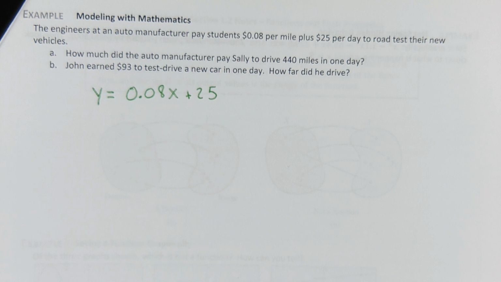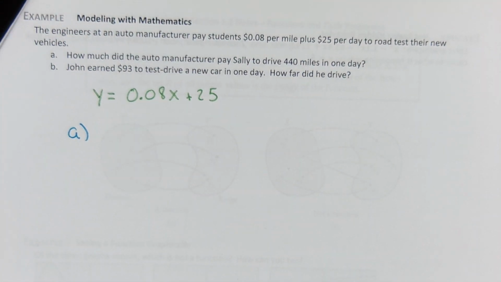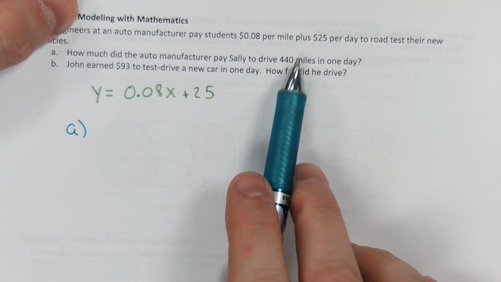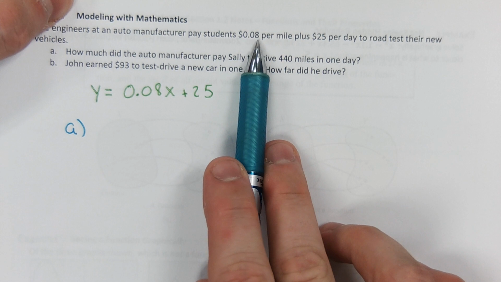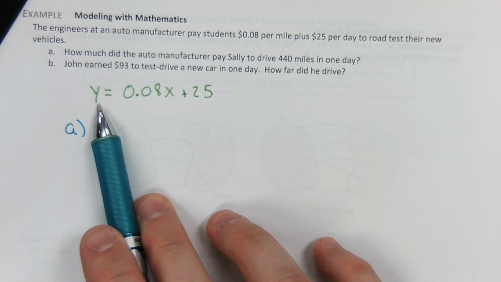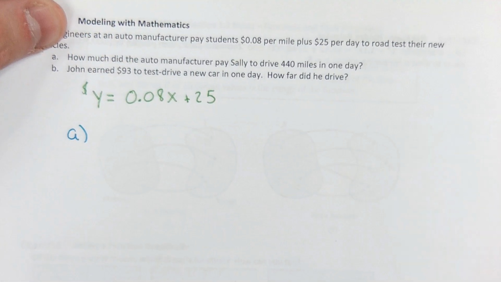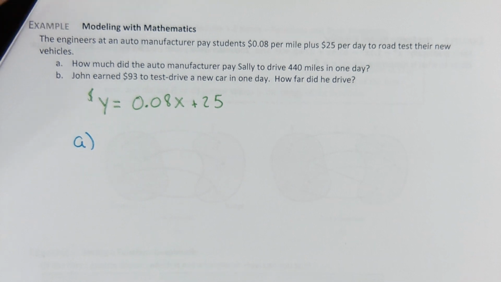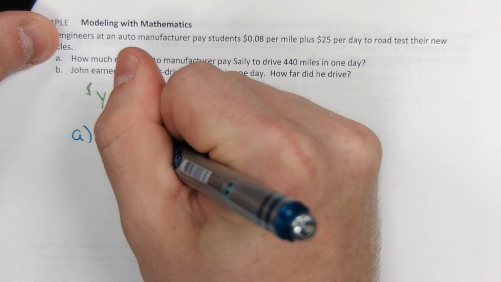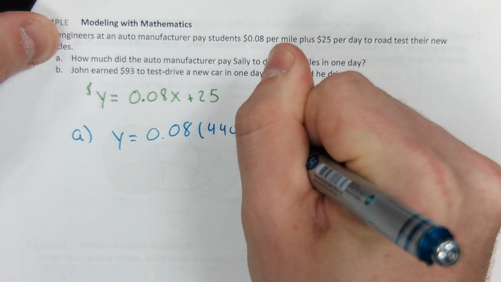Can I get a new hand? Someone could tell me how to, Adi, how can I actually solve question A? You put 440 in for y. So let's see. It says Sally's driving 440 miles. We get paid 0.08 per mile. So y is not the miles. Y is the money. So where am I going to put that 440? That's okay. There we go. So yeah, we'll do like this. Money, money, money. We'll use the 440 as an x value. So Sally gets paid 8 cents per mile for all 440 miles plus $25.